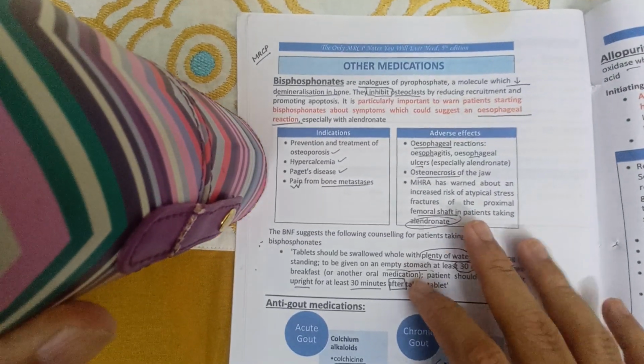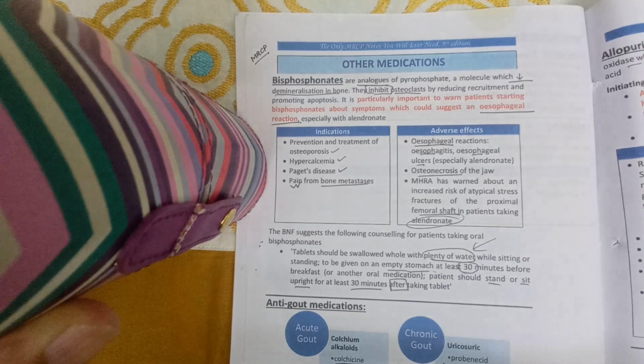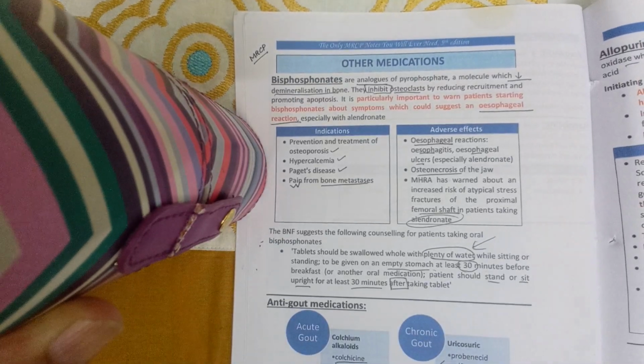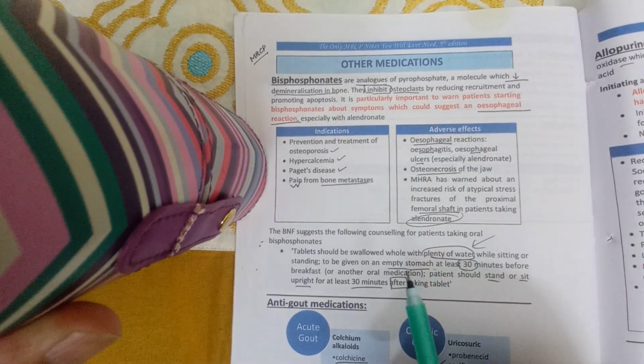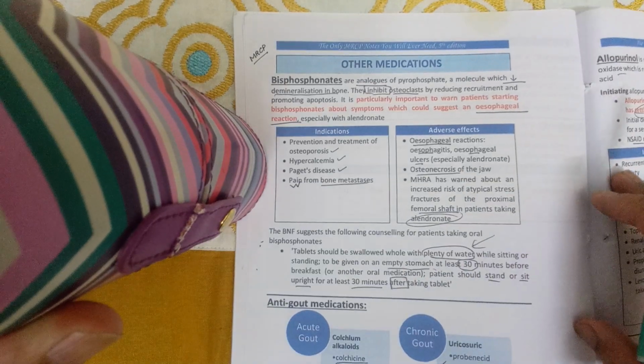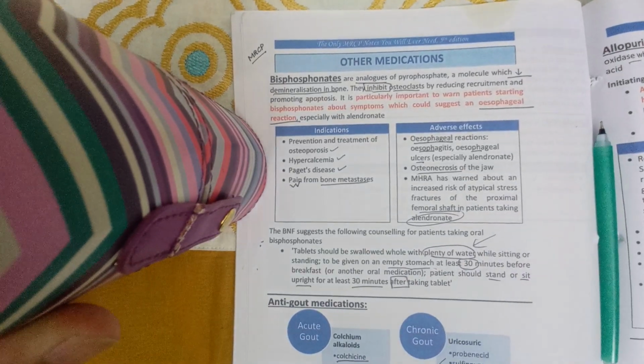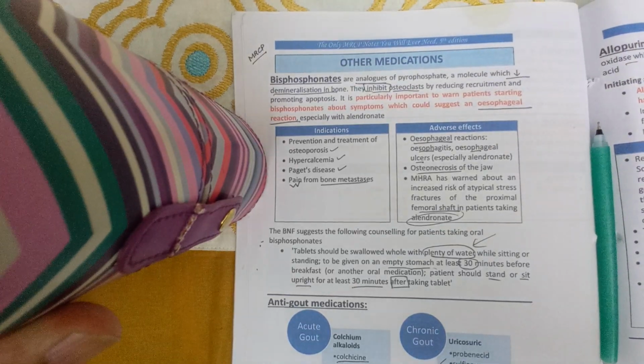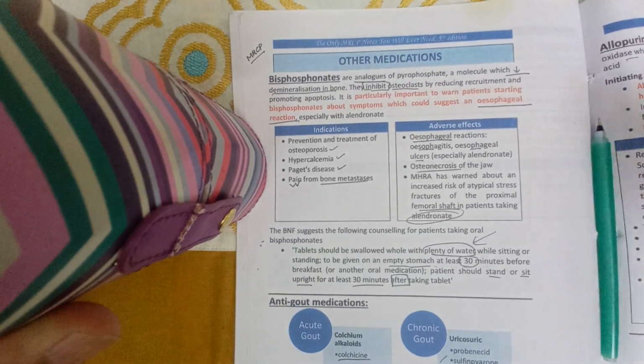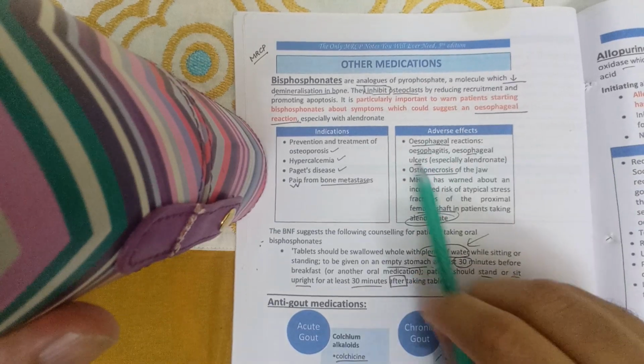Okay, next is other medications which are also important, like bisphosphonates. Bisphosphonates are analogs of pyrophosphate, a molecule which decreases demineralization in bone. They inhibit osteoclasts by reducing recruitment and promoting apoptosis.